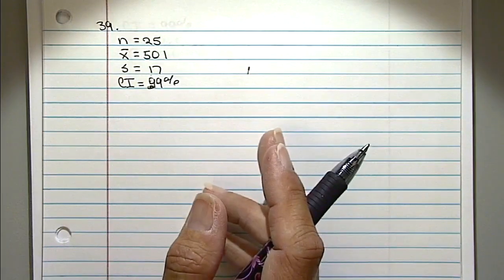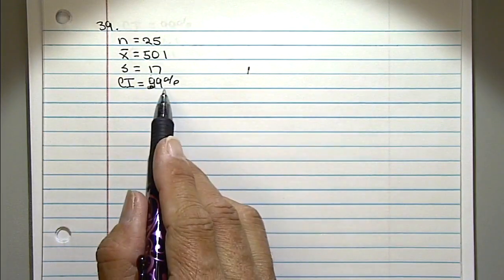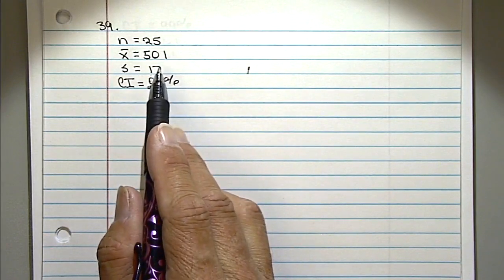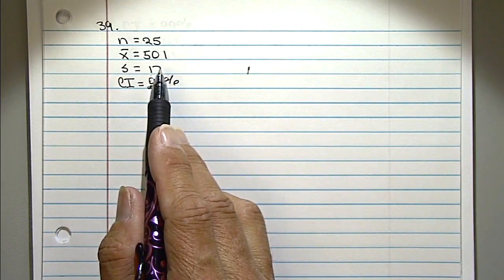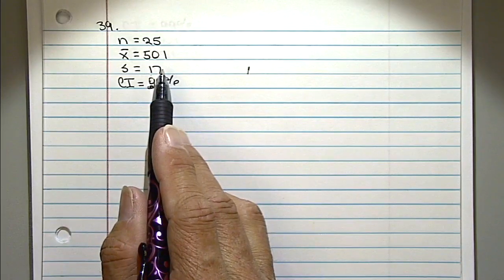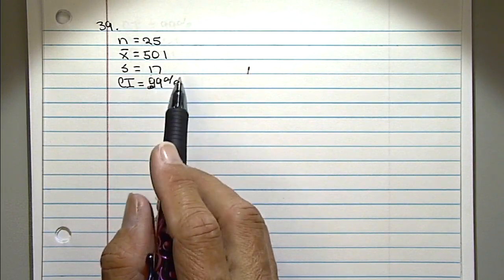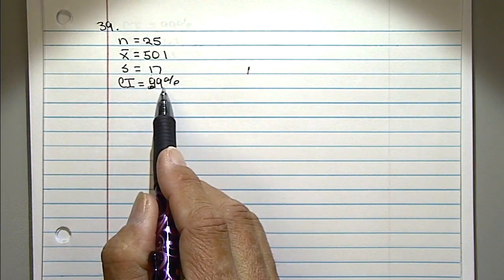Where does that population mean lie? Now, when I'm dealing with a confidence interval that does not give me the population standard deviation, and that's key, guys, okay? It didn't give you the population standard deviation, so all you have is the sample standard deviation, okay? So I've got to use the t-table.